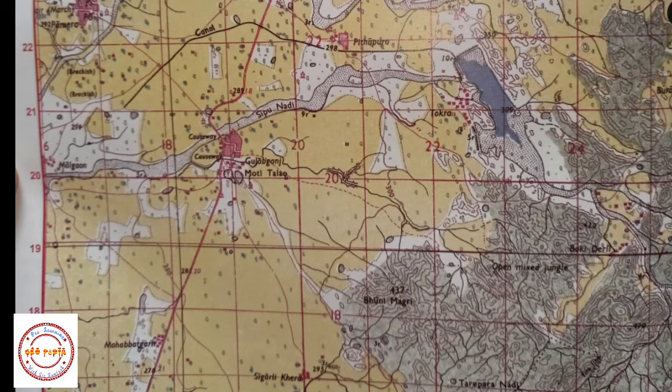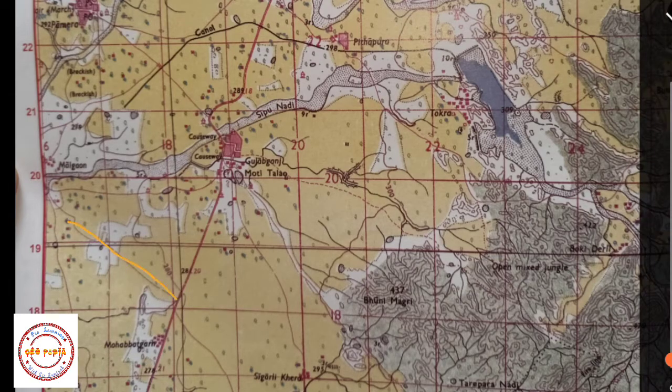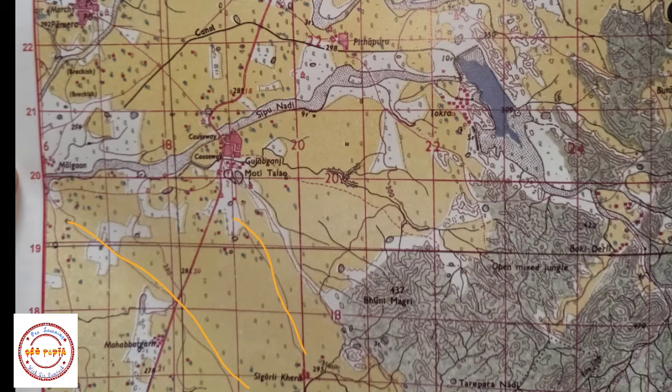So when you see this track, it means cart track. Here you can see, students, this line is cart track. So when you see this type of lines, you can say that in this area bullock carts are used.